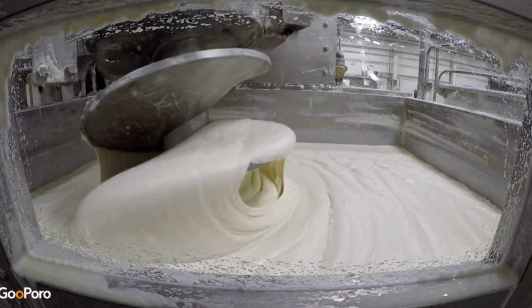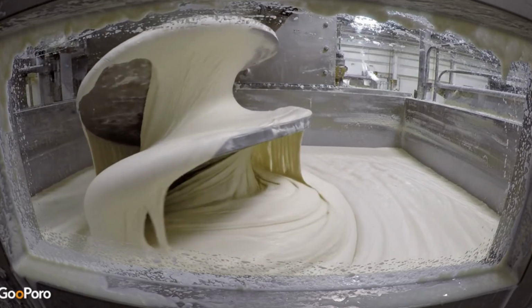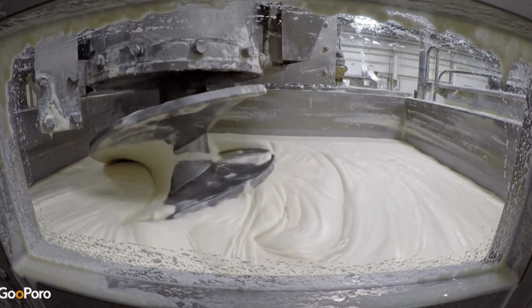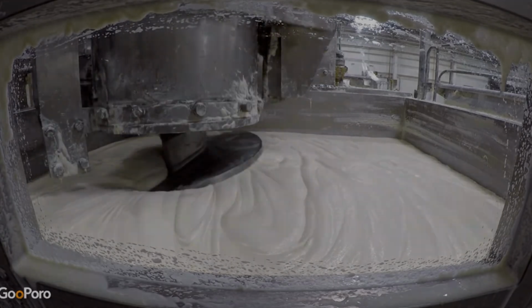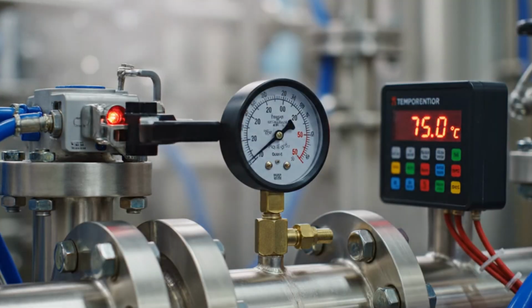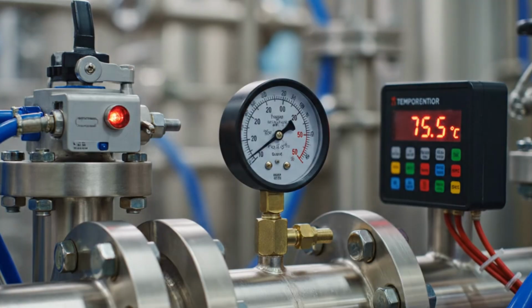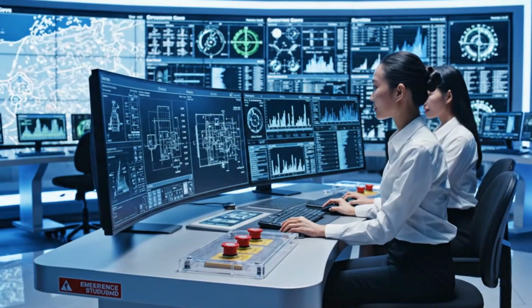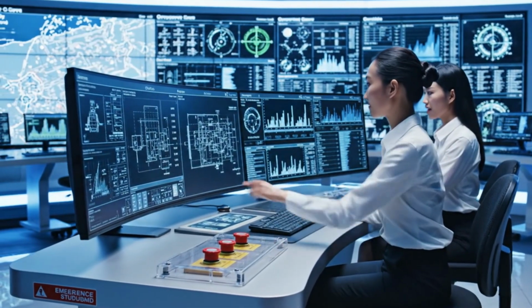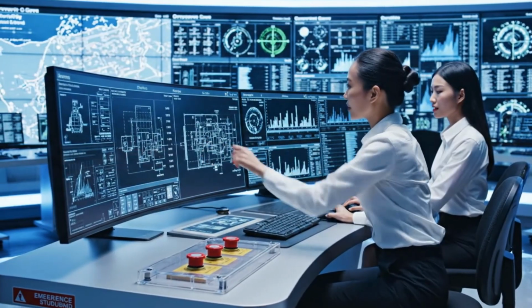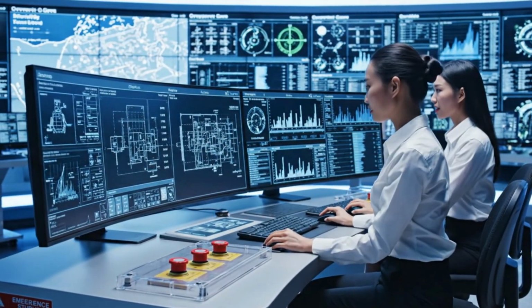Powerful mixers ensure oils, alkali, and additives blend evenly, preventing weak or unstable soap bars. Precise temperature and pressure control prevents incomplete reactions and guarantees consistent soap quality. Automation and safety systems protect workers while maintaining continuous production efficiency.